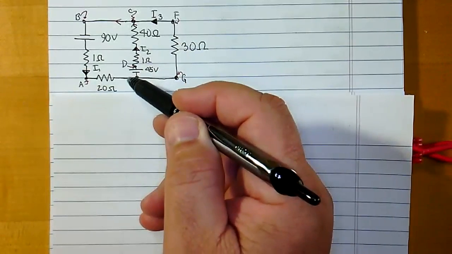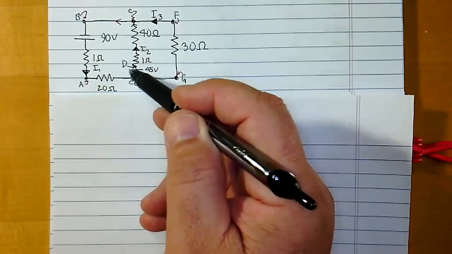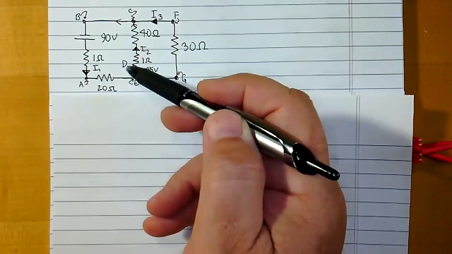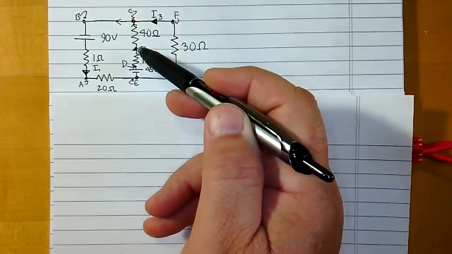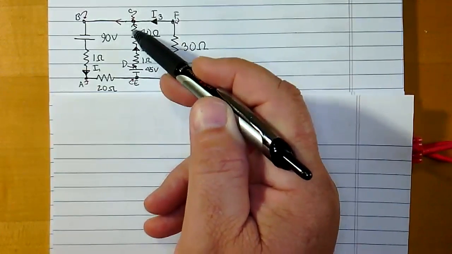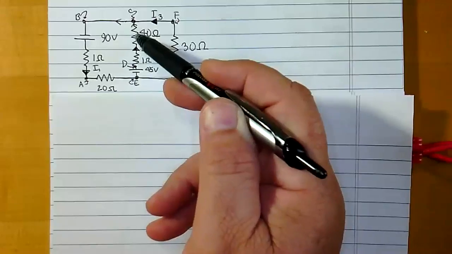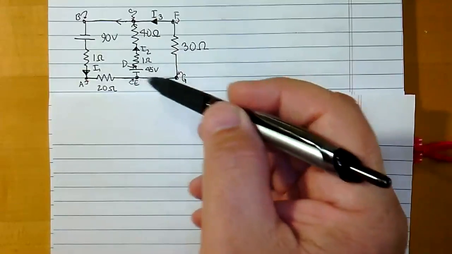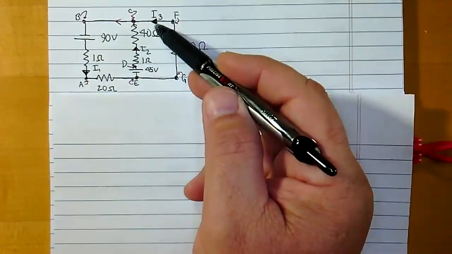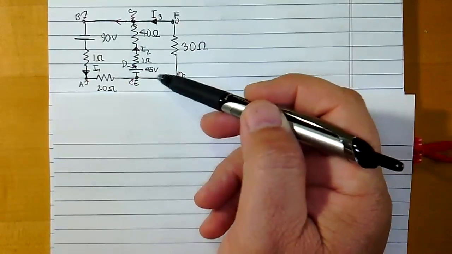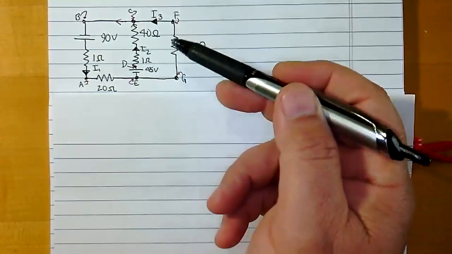So at junction E, if I want to go up, I'll go to the negative terminal of a 45-volt battery that then runs into a 1 ohm internal resistance, and then that drives a current I2, which runs through a 40 ohm resistance. Or if I went the other way, I'm assuming I'm going the direction of I3 again. Notice I've labeled the direction of I3 up here. That's just some current that I think is going to go through a 30 ohm resistor.